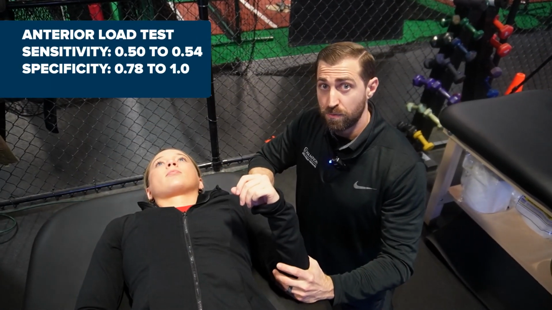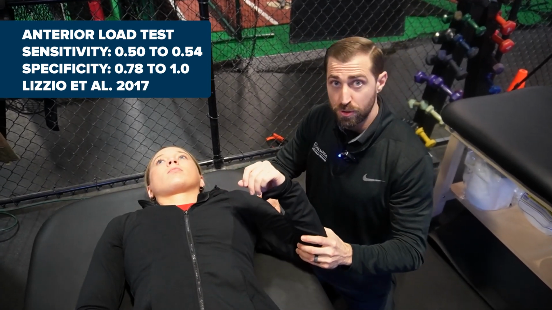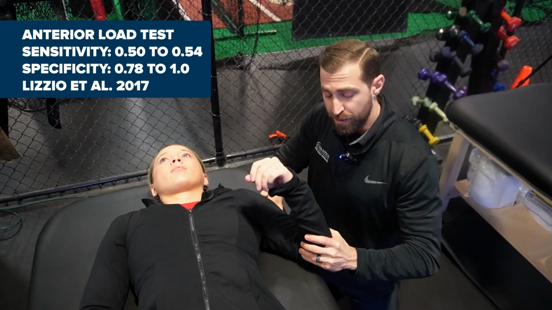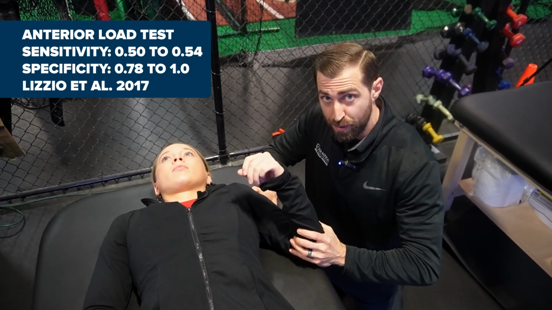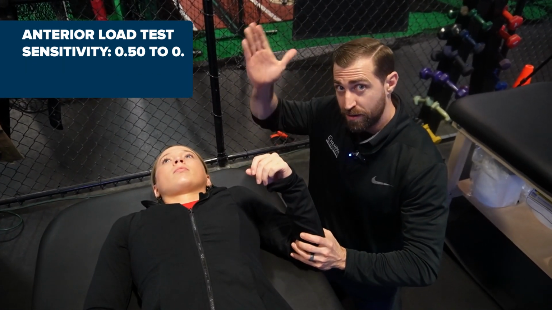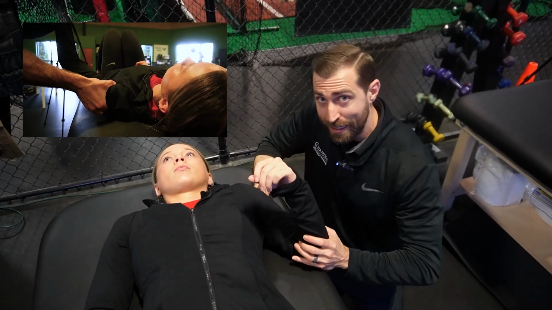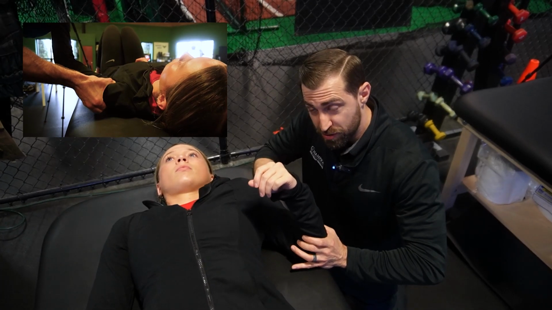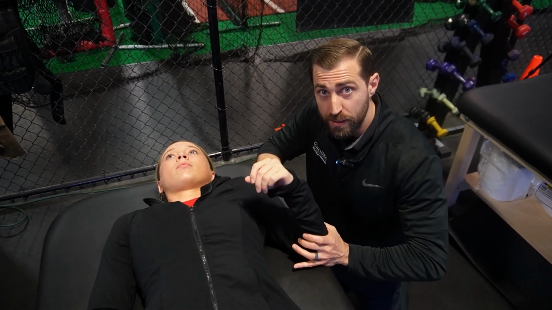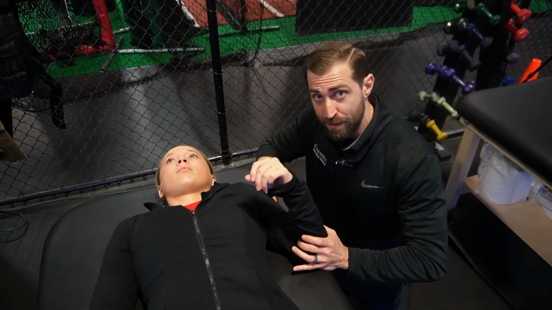Anterior load test, we're going to abduct the patient's shoulder to about 45 degrees. From here, we're going to apply an axial load, so I'm pushing at the elbow, trying to jam that ball into the socket. From here, this side hand is going to impart anterior force, maintaining that axial load. A positive special test will be a click or a clunk, indicating that the humeral head just came off of the glenoid.